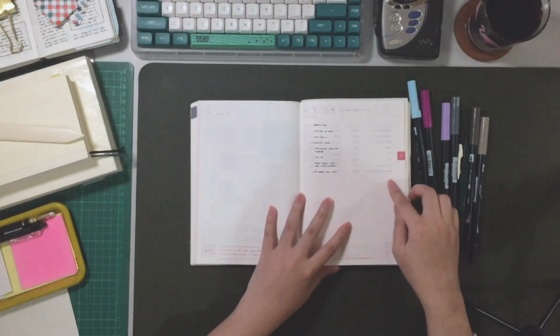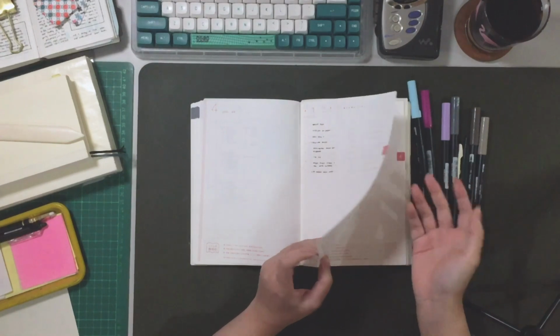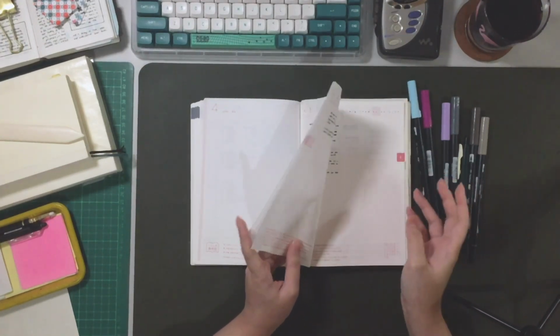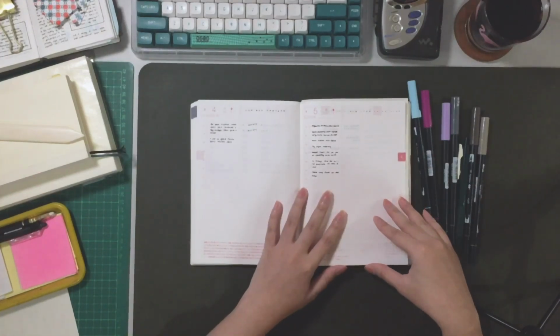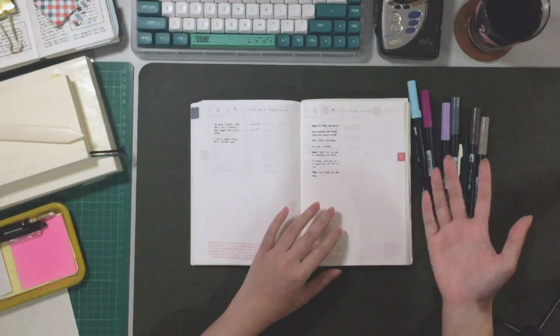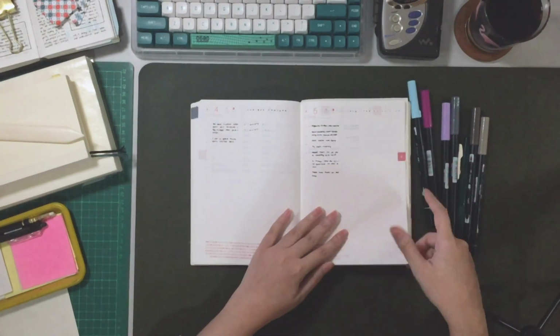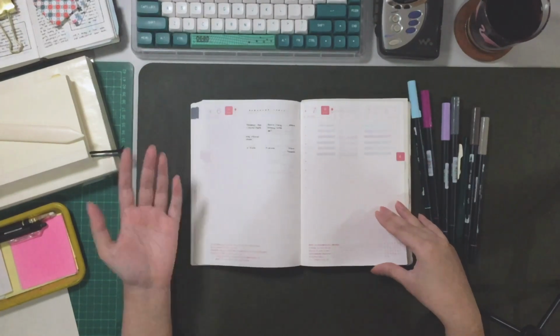So the April pages are what I call daily logs, things like wish lists, expense logs. I have a big item to-do list that I want to do in the future sometime, like cleaning out a whole closet or whatever. But yeah, I actually haven't really used this too much.